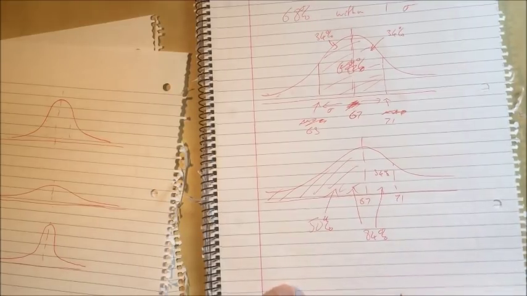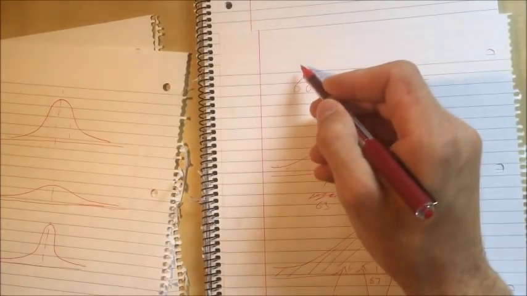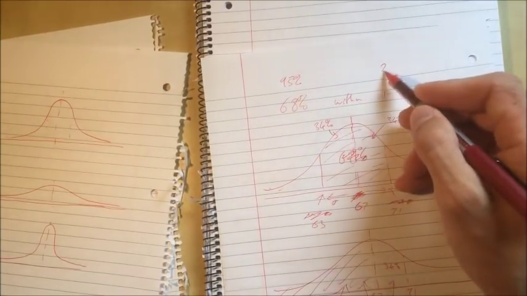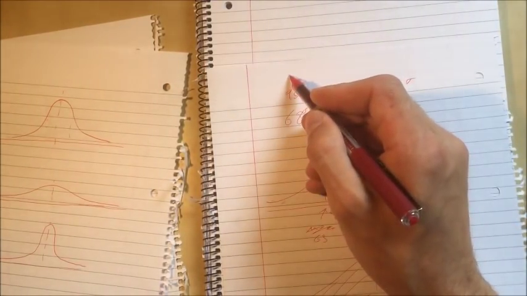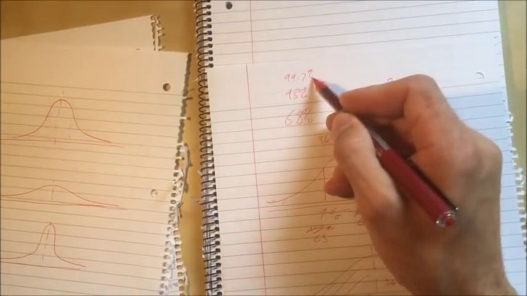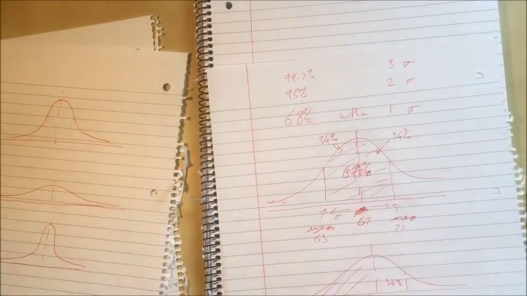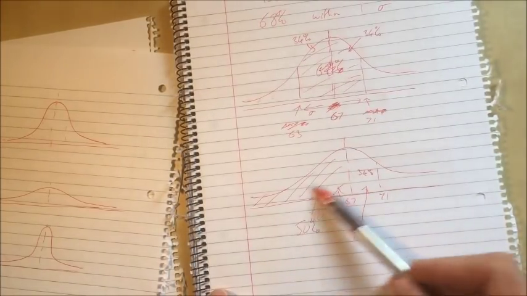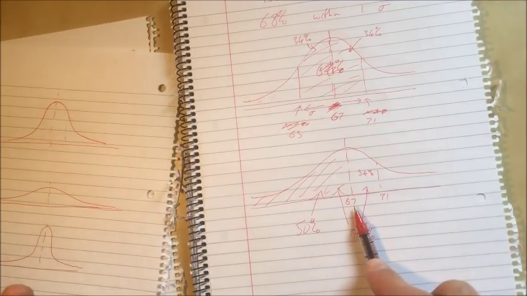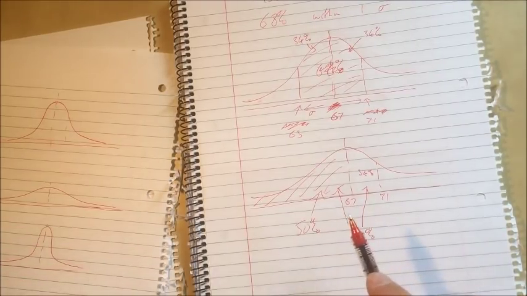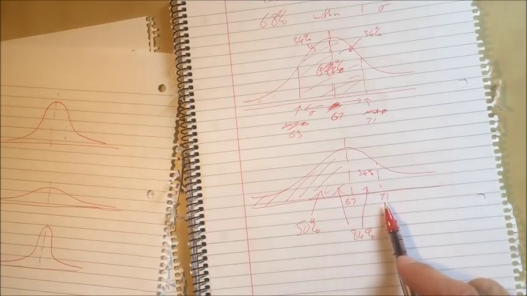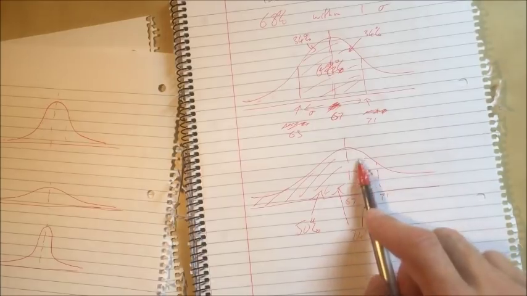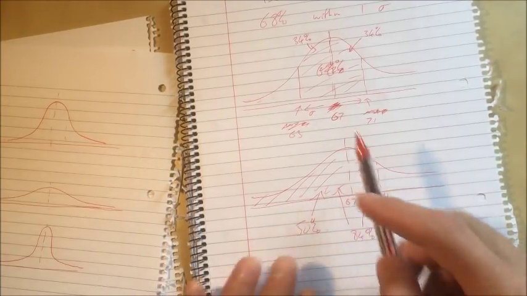The next 2 bits of information are, so the first one, 68% live within 1 standard deviation, 95% of the data lives within 2 standard deviations of the mean, and 99.7% within 3 standard deviations of the mean. So we can solve similar questions like this one. If we had the question, the mean is 67, the standard deviation is 4, what's the probability of being less than 71? Then you could say, well, that is mean plus a standard deviation, so that's 34% there, 50% there.